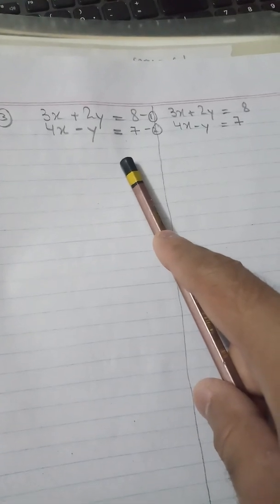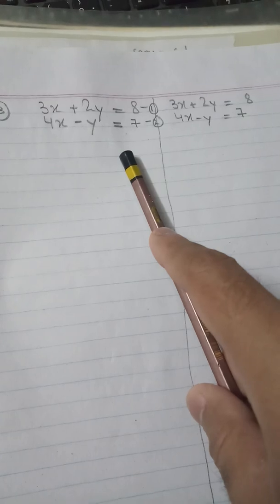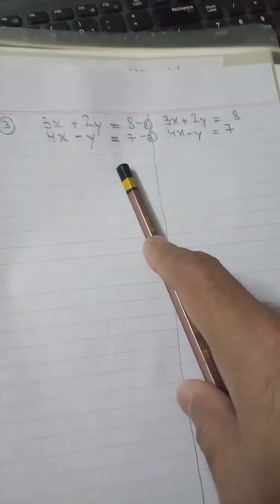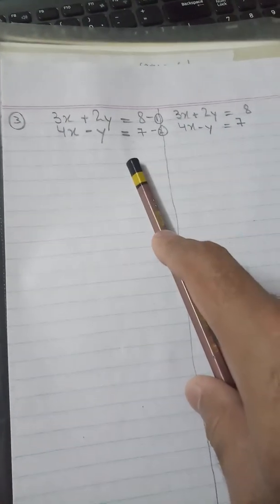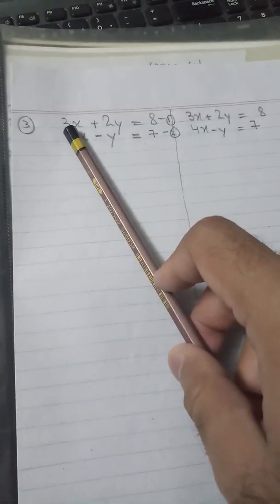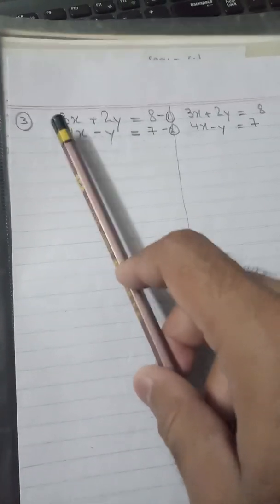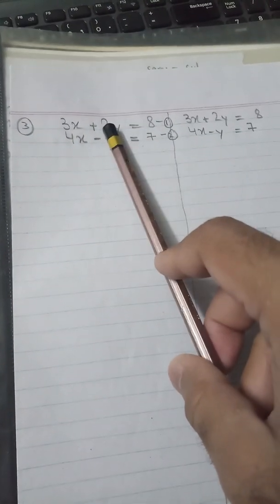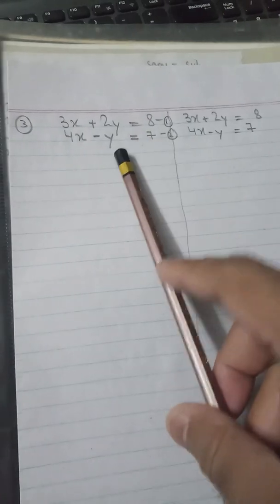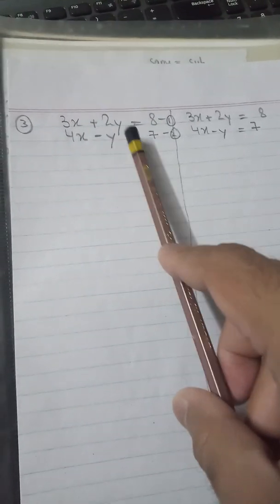The first step in the elimination method is to pick a variable that has the same coefficient in both the equations. But the problem in this question is that x has 3 as coefficient in equation number 1 and 4 as coefficient in equation number 2, so these two are not the same. And y has 2 as coefficient in equation 1 and 1 as coefficient in equation number 2, that is also different.